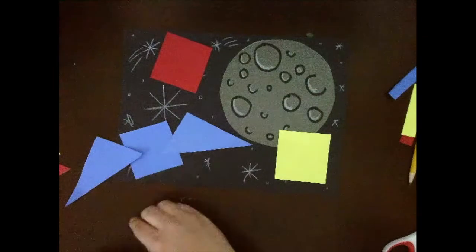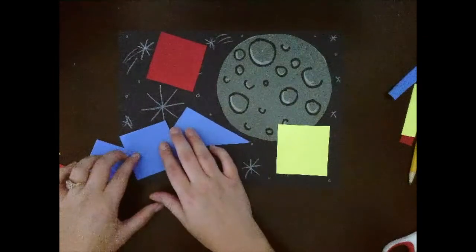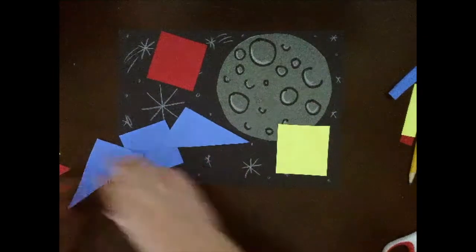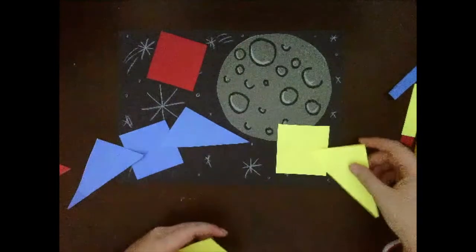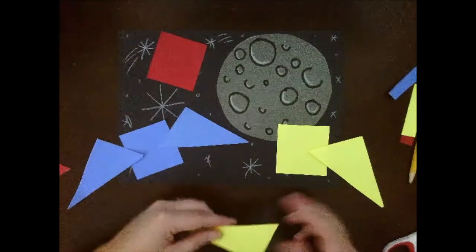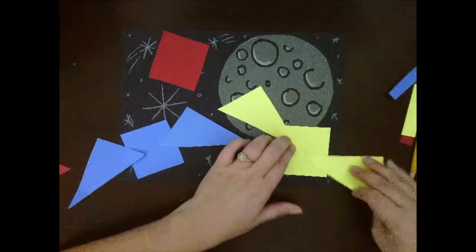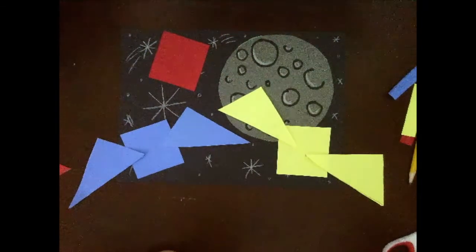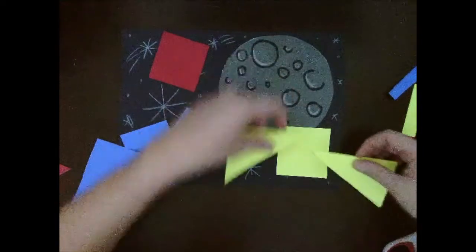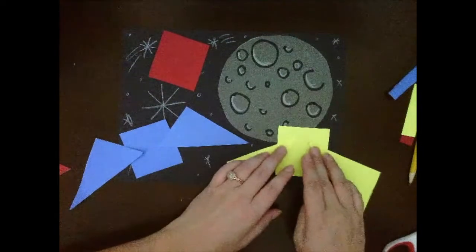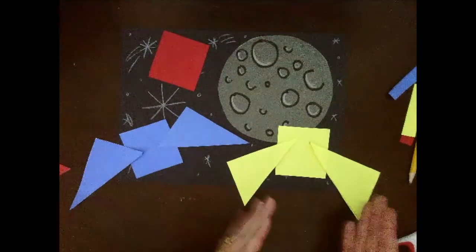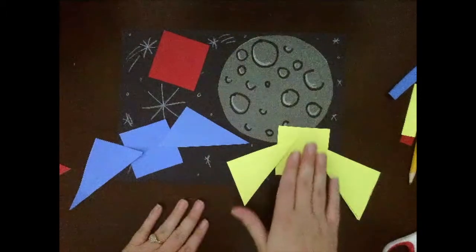You're going to go ahead and glue your wings onto your bat. And it's okay if some of the wings go over other places or even stick off the paper, and you'll go ahead and put them on your squares. And you're going to do that for all of your bats.